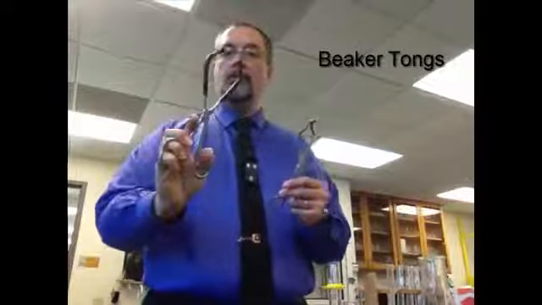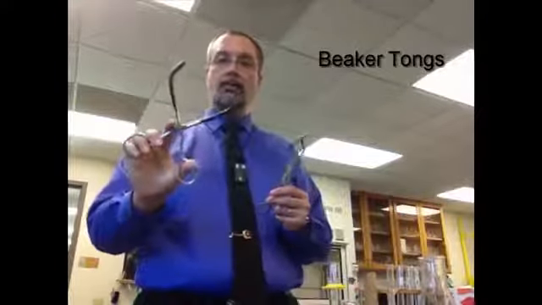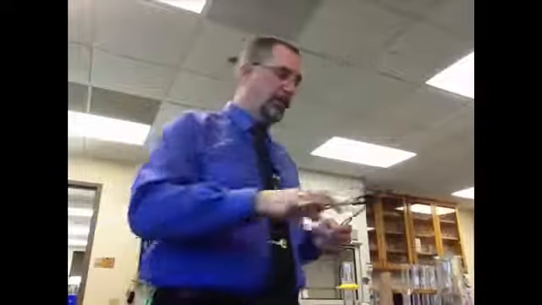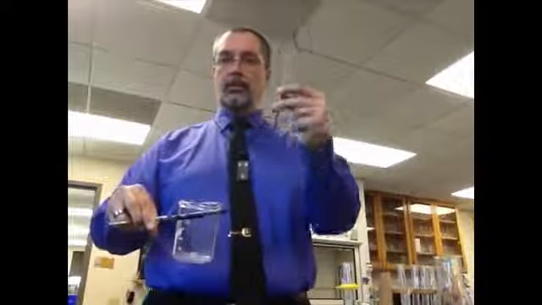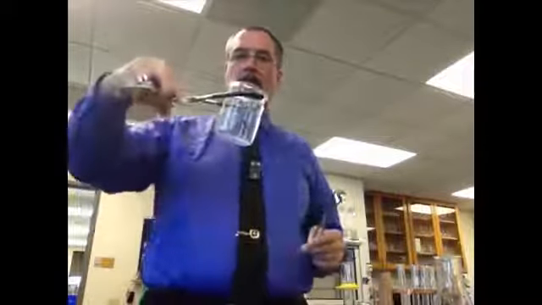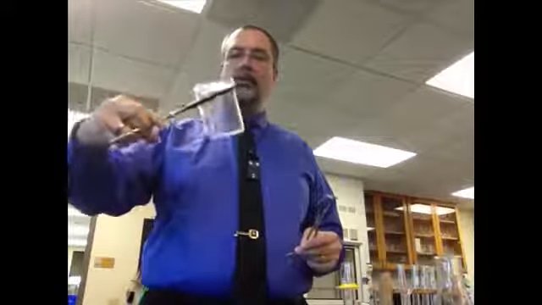So these tongs, with the rubber tips, are called beaker tongs. And these are used to pick up hot beakers. Usually it's a lot easier than this, especially if a beaker is a little bit larger and full of boiling water. It's going to be very heavy and it's going to be hard to lift with crucible tongs. So we use the beaker tongs. They're padded, they've got a little non-slip rubber sleeve on each of the arms, and we can carry around our beaker like that.